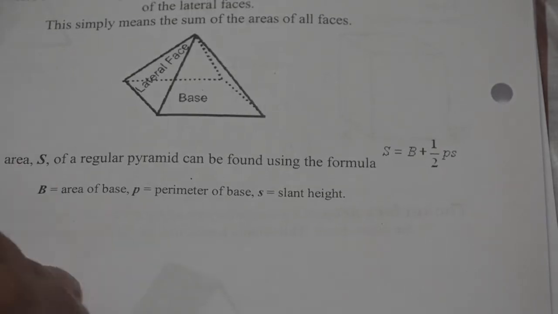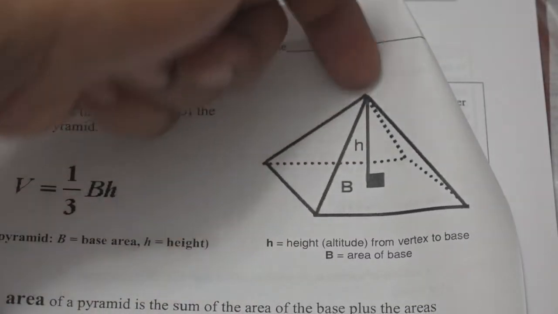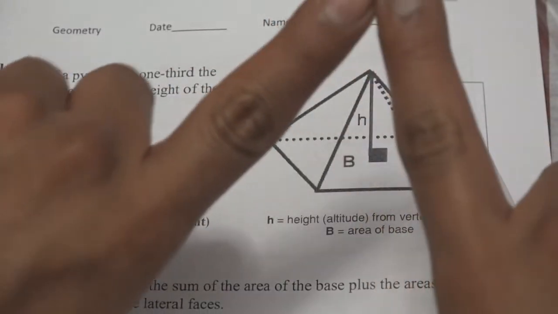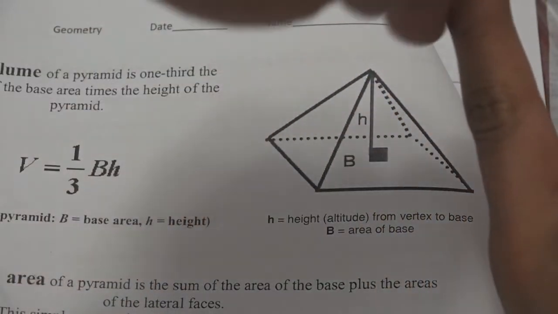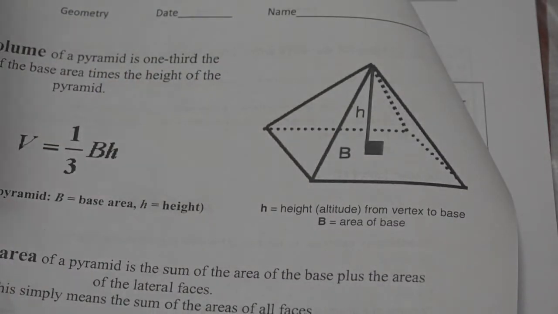Well, let's go back to this problem. This is the height coming from the inside of the pyramid. If this is the pyramid like that, then that is the height. Slant height is like, let's see, hopefully I can do this.